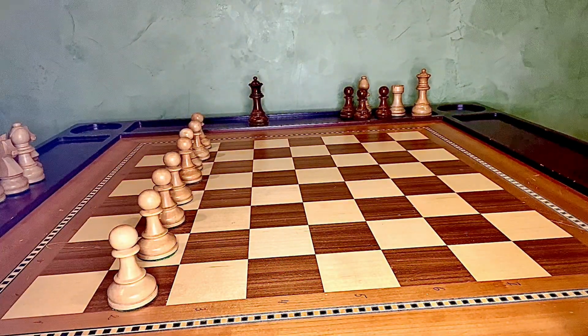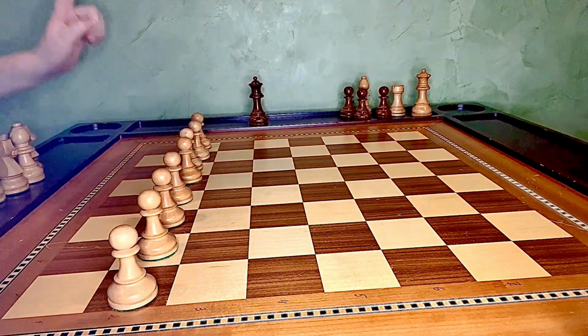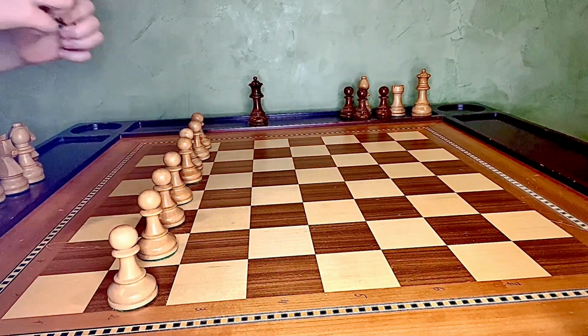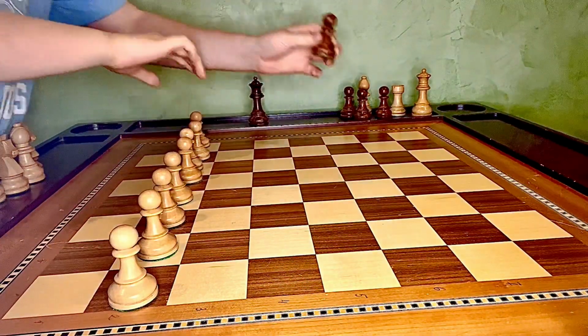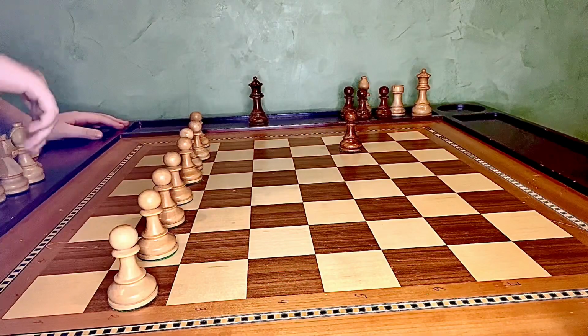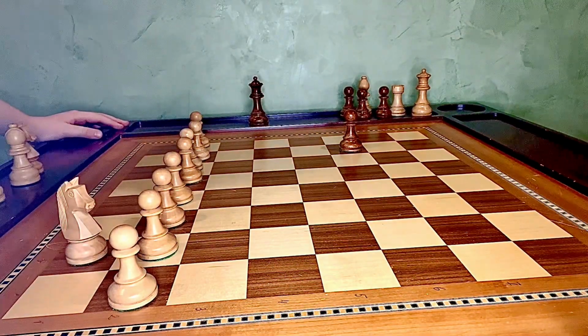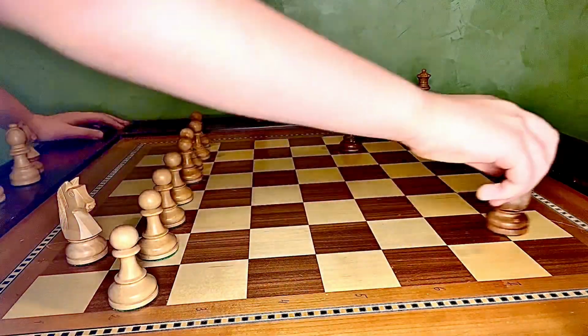Yeah. So now let's go to our next figure, the knight. So we're gonna get to that next. I really like the knight. It's my favorite figure. I can't wait to go to it.